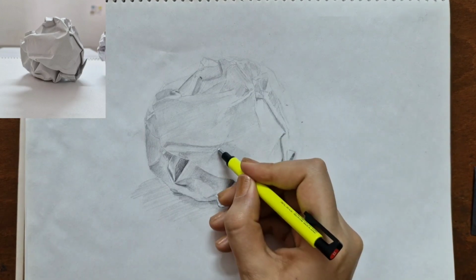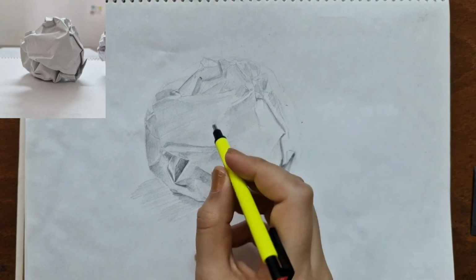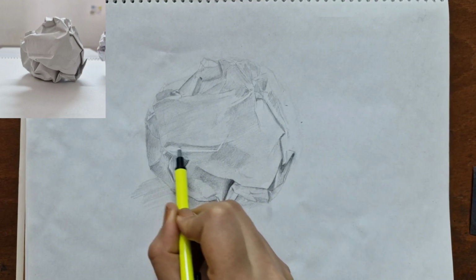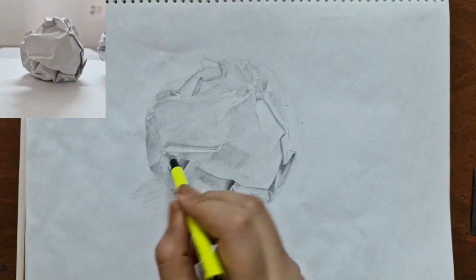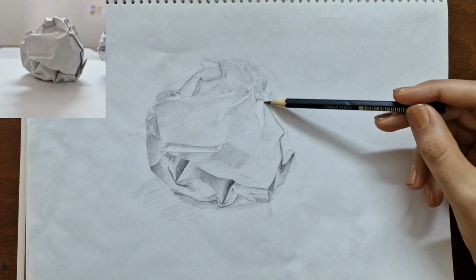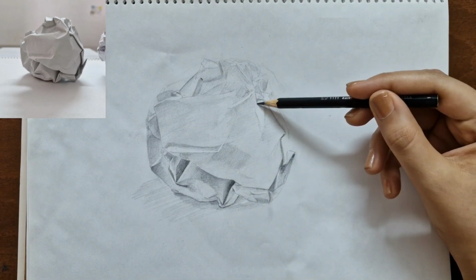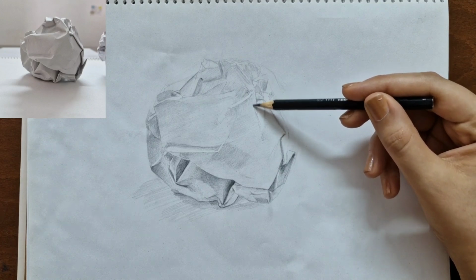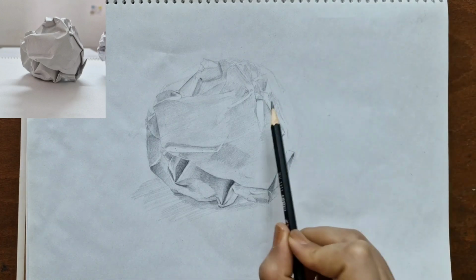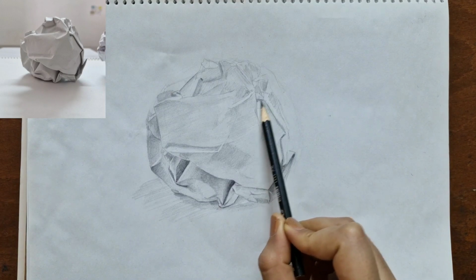To create highlight points, gently lift a layer of graphite with an eraser, allowing the light to reflect off those areas. Using specific lines will enhance the depiction of folds and breaks on the surface of the paper. Remember that faded areas indicate softness, while distinct and sharper lines suggest brittleness and hardness.